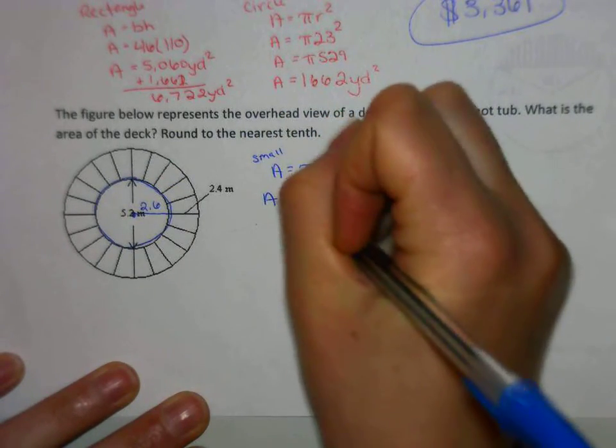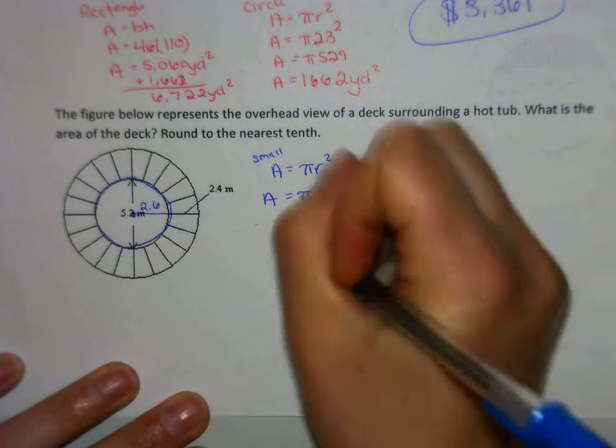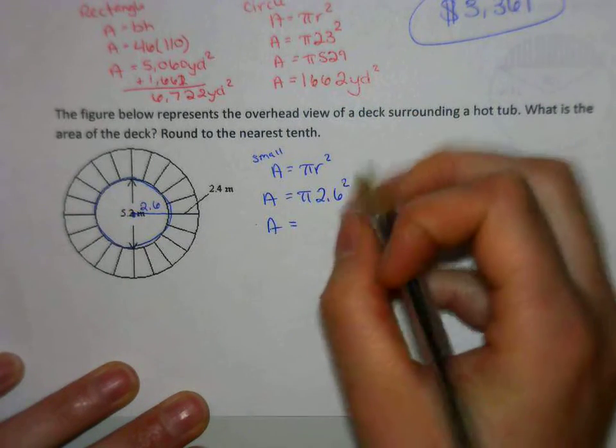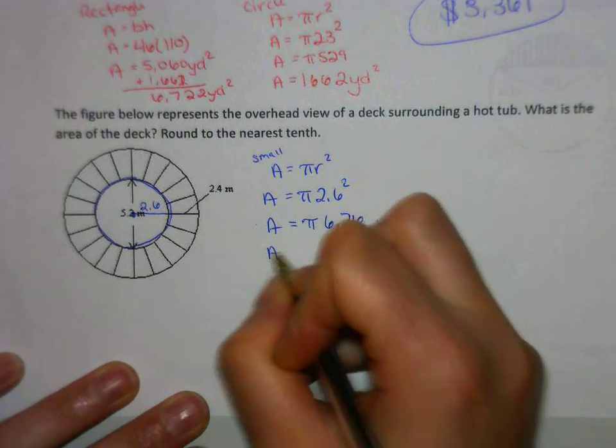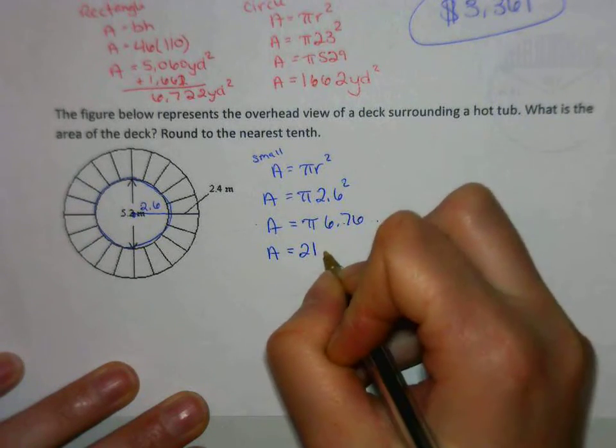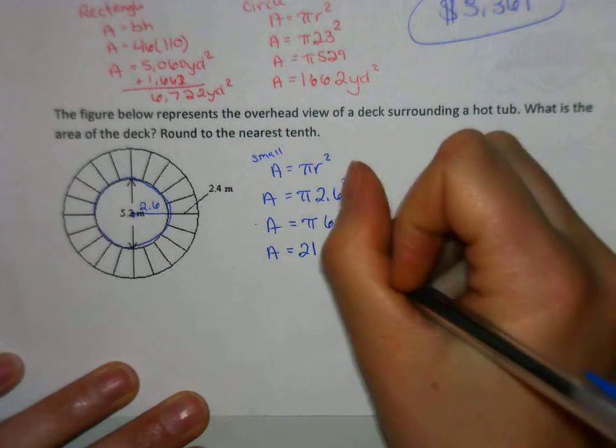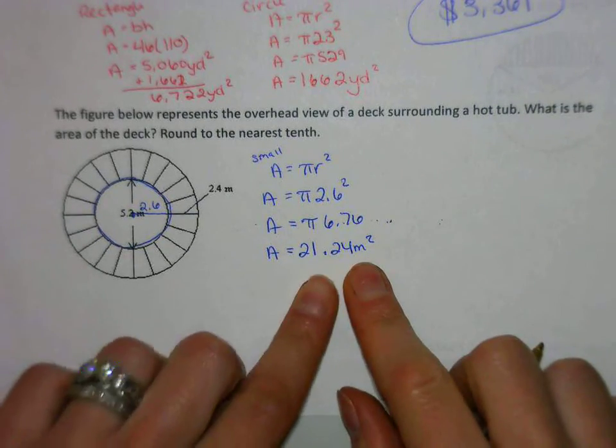So the area equals pi times 2 6/10 squared. And 2 6/10 squared is 6 7600ths. So our area is 21 2400ths meters squared. So that's the area of our hot tub.